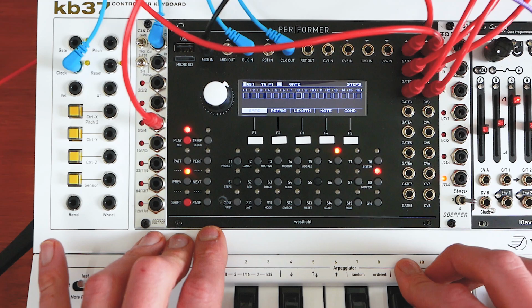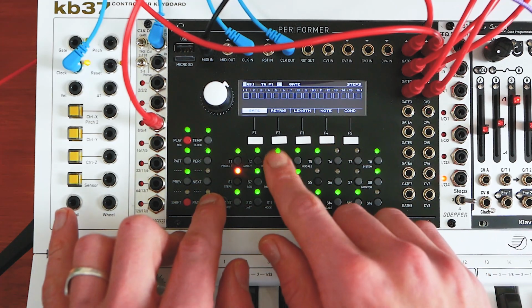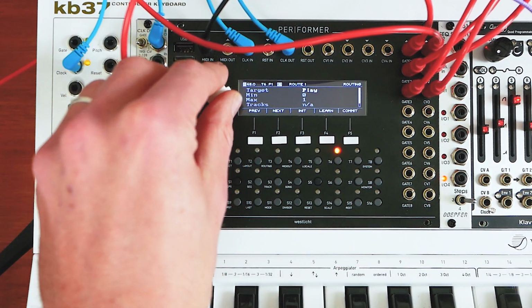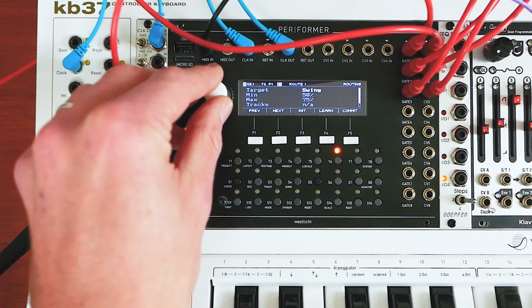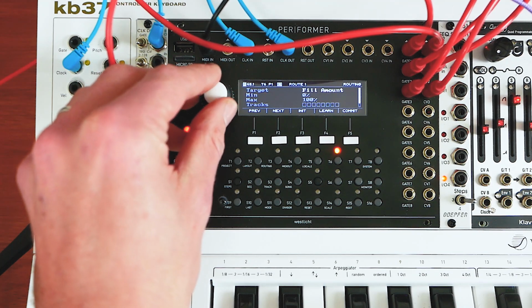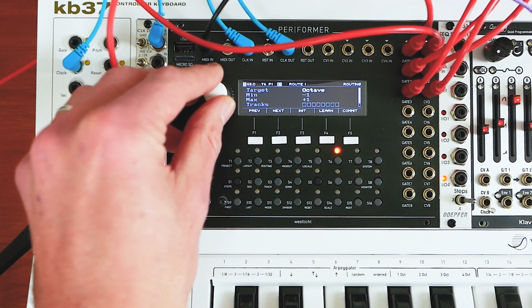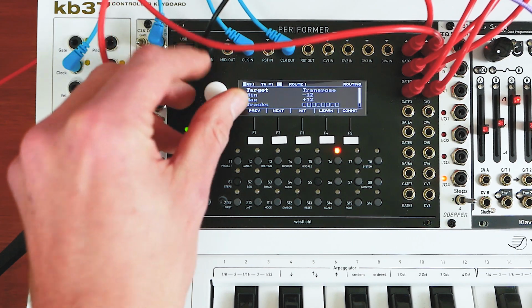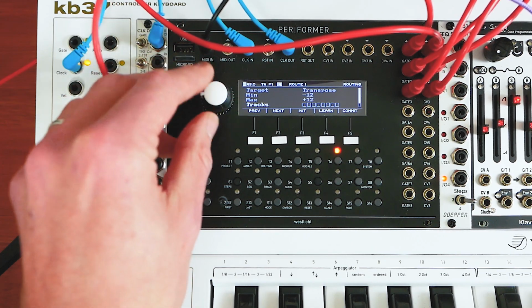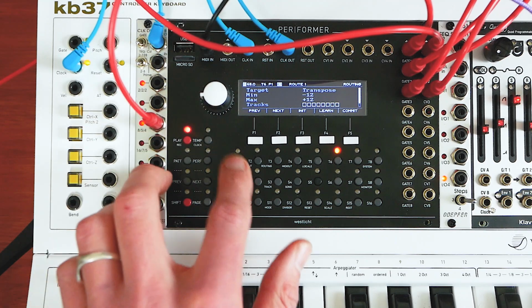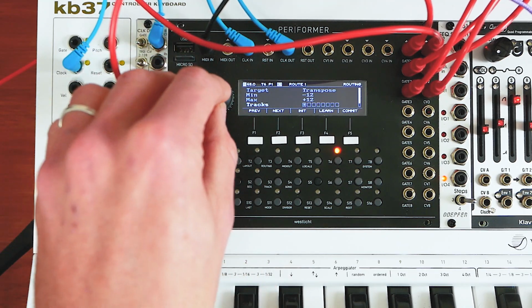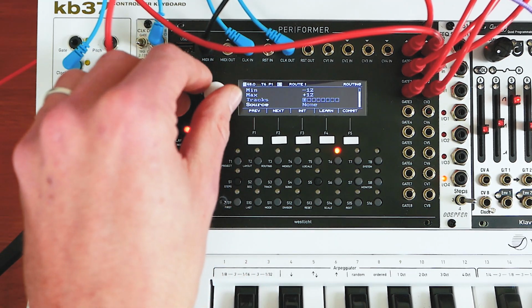I always forget. There, page routings, targets, transpose, octave up and down on tracks 1. I think that will assign it to all of them.